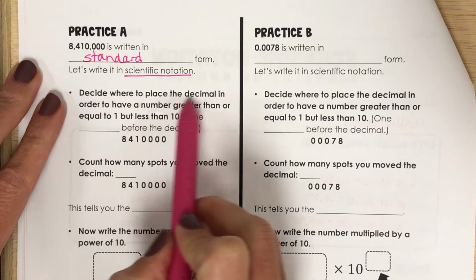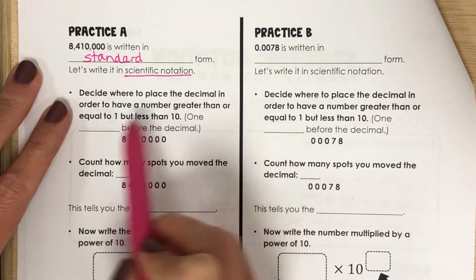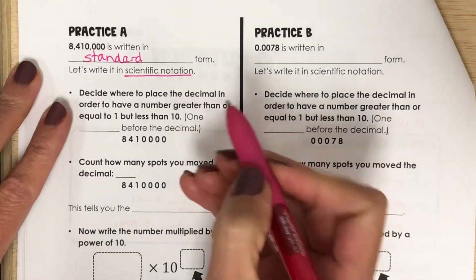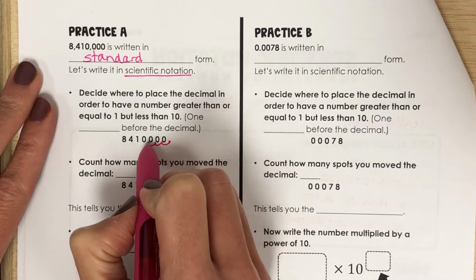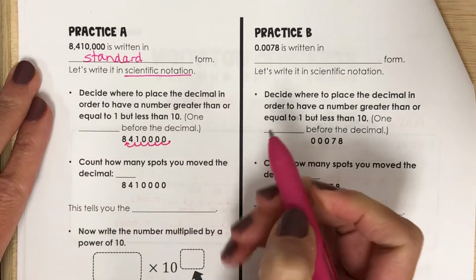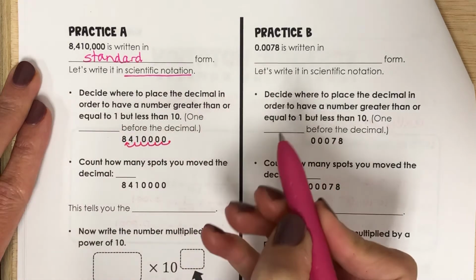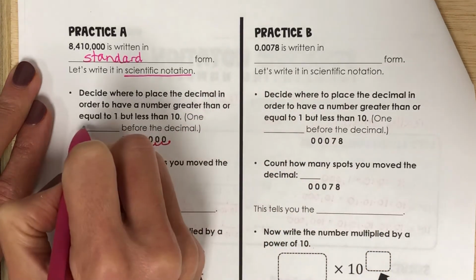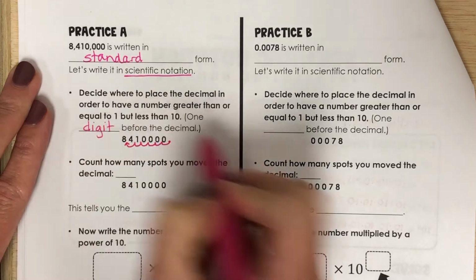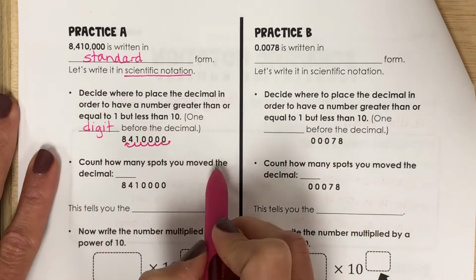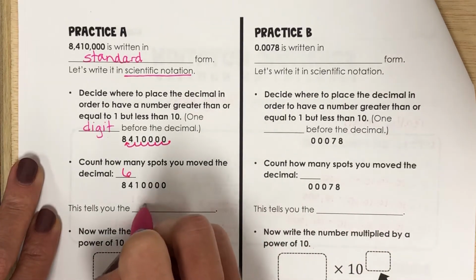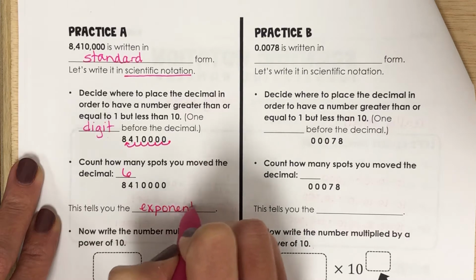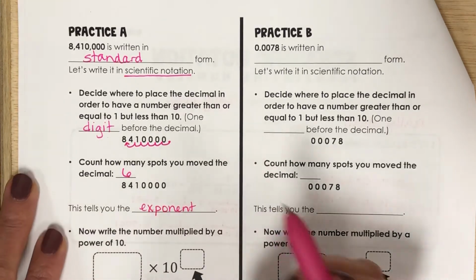So I need to decide where I'm going to move my decimal in order to have a number that's greater than or equal to 1, but less than 10. So here would be my imaginary decimal. I'm going to move it over 1, 2, 3, 4, 5, 6 spaces. So my leading number is going to be 1 digit. You're going to have 1 digit before the decimal, and I'm moving it over 6 places. So count how many spots I moved it. I'm moving it over 6 places. So I can put my number here. And this tells me my exponent. The number of spots that I move my decimal tells me my exponent.